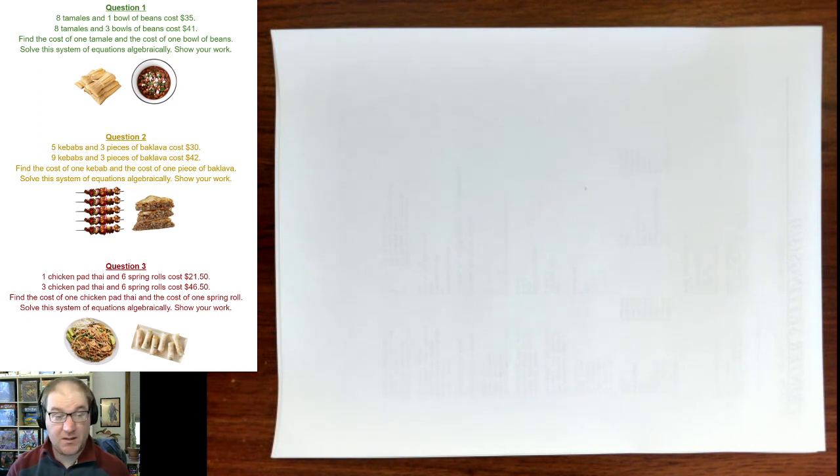Show your work. So when it tells you to solve algebraically, that means you're going to write equations. You're going to use variables. You're going to use inverse operations to solve those equations. And when it says to solve a system of equations, that means that you will be writing more than one equation. Usually, in 8th grade, systems of equations will have 2 equations. So in this question, we have 2 things that are unknown. We don't know the cost of 1 tamale, and we don't know the cost of a bowl of beans.